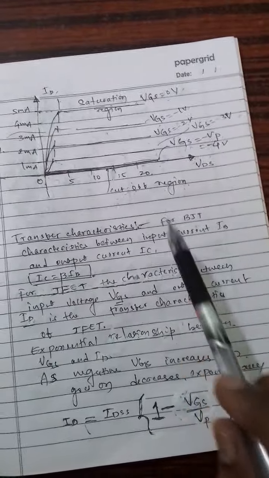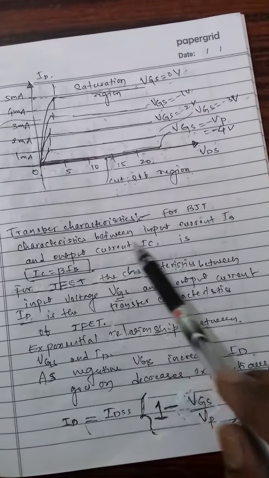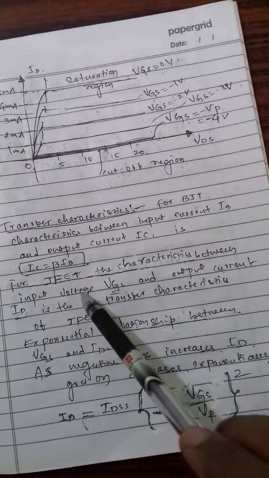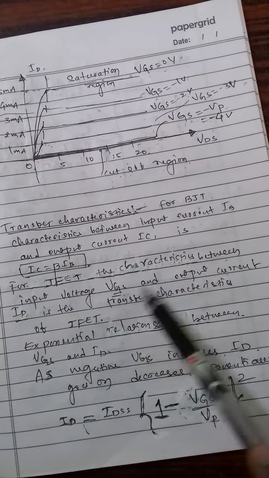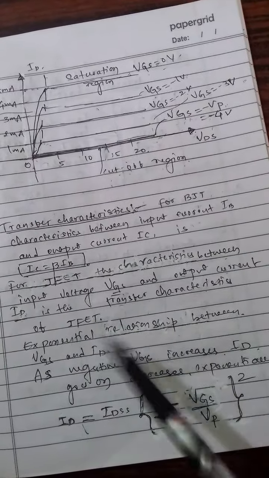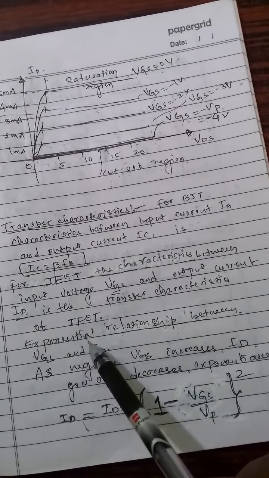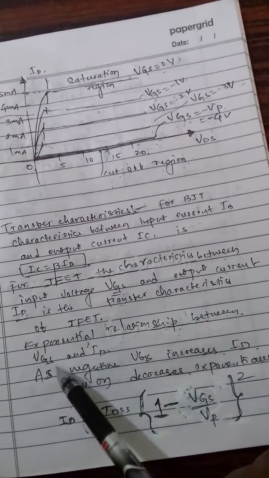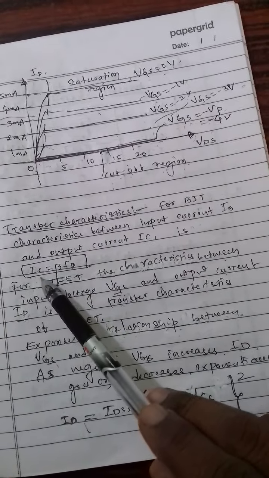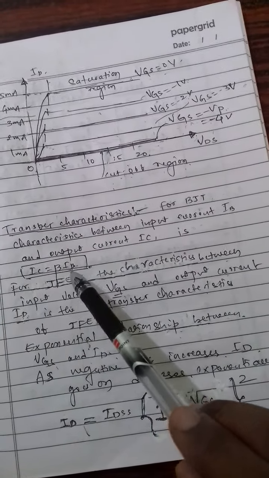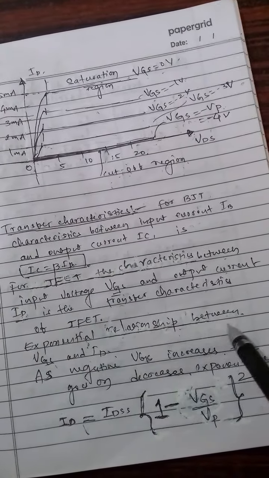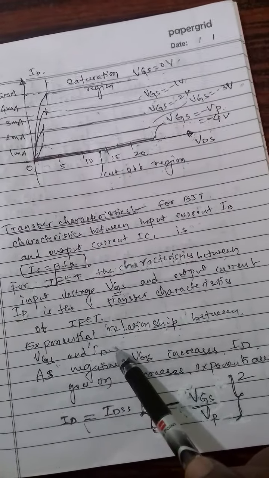Now the transfer characteristics. For a BJT, the characteristic between the input current IB and the output current is IC equal to beta IB. For a JFET, the characteristic between the input voltage VGS and the output current ID is the transfer characteristic of the JFET. In the BJT there is a linear relationship between the output current and the input current, but here there is a nonlinear relationship between the input voltage and the output current.